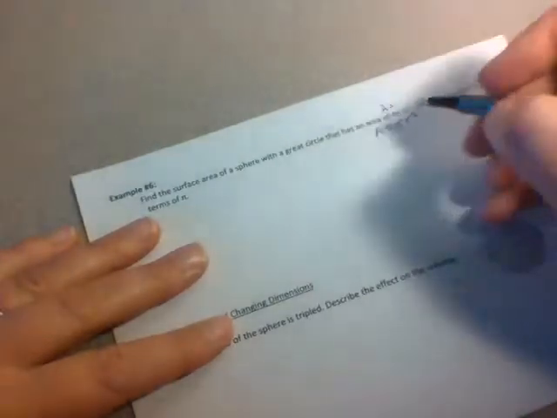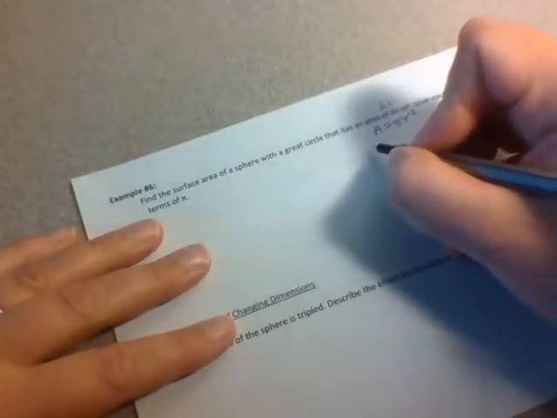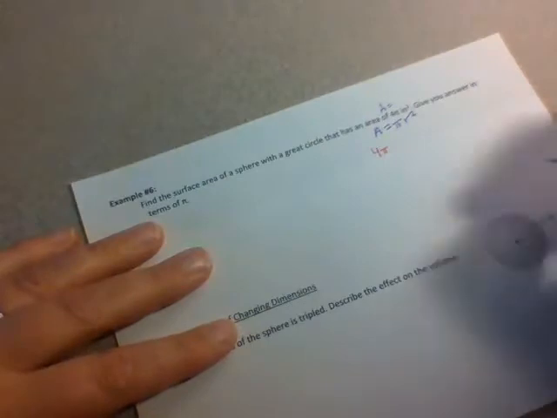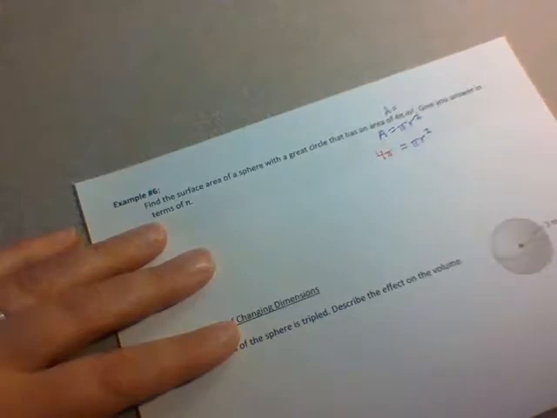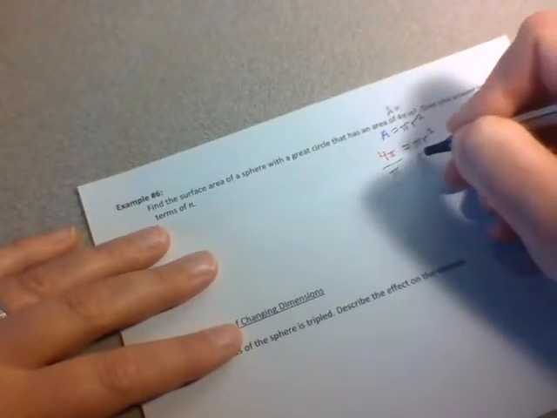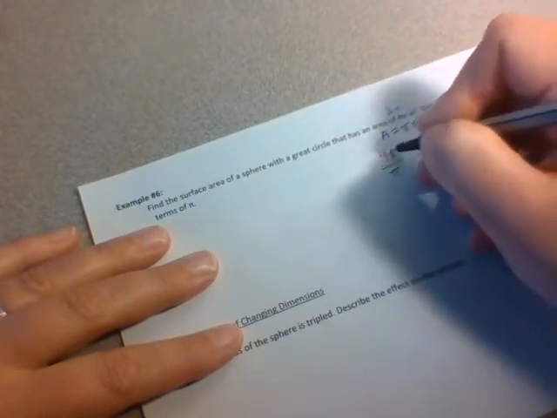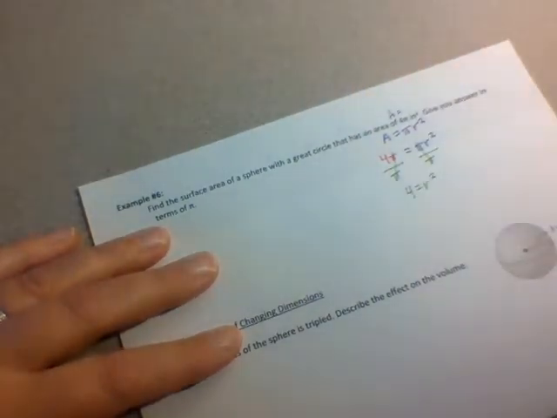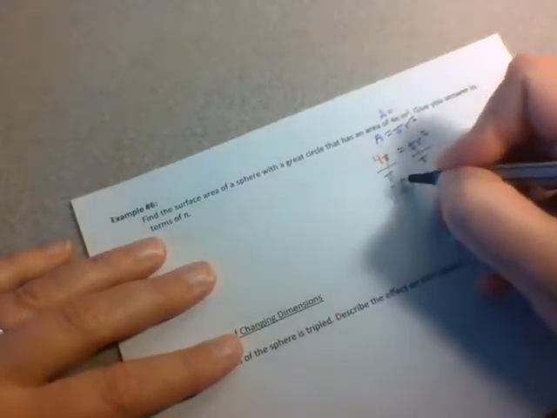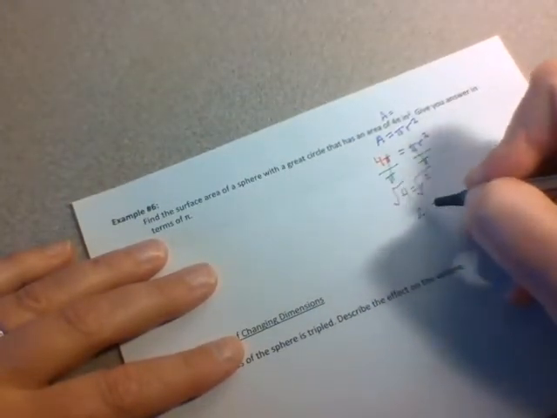So that means that we need to solve in order to get this new area, or sorry, this radius. So 4 pi is going to equal pi r squared. To both sides, we'll divide out that pi and be left with 4 equals r squared. And then, of course, square rooting both sides leaves you with a 2 for your radius.